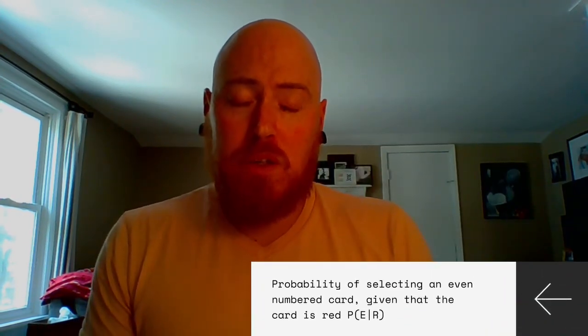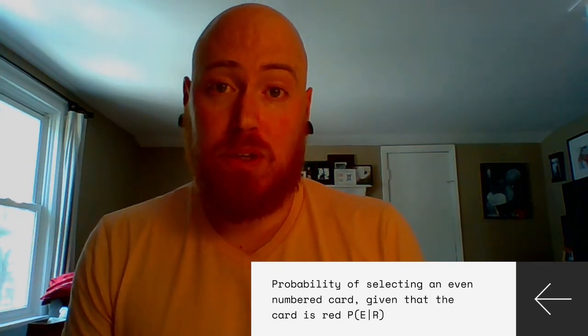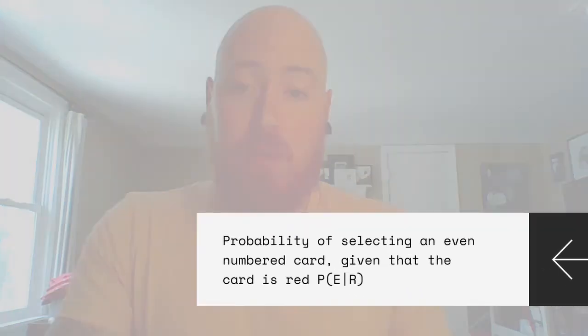All right, so suppose I want to calculate the probability of selecting an even numbered card in a standard deck, given that the card is red. Okay, so that would be this. The probability of selecting an even numbered card, given that the card is red. So I want to calculate the probability of E given R.